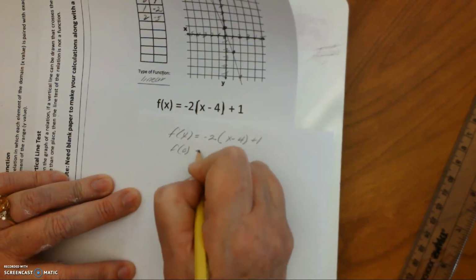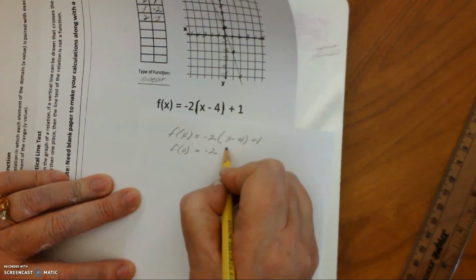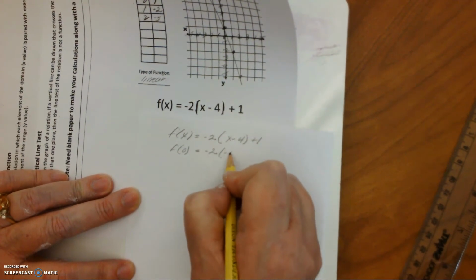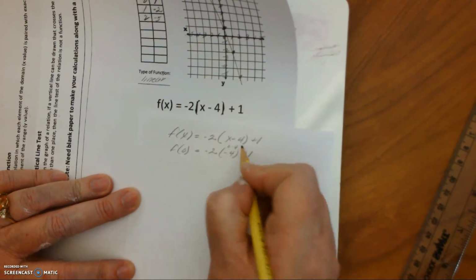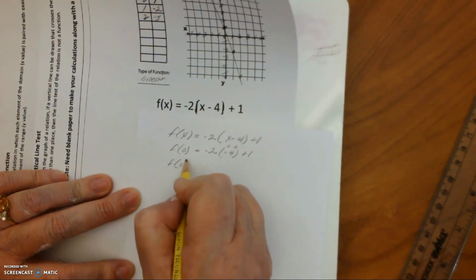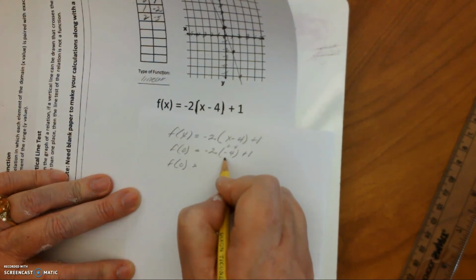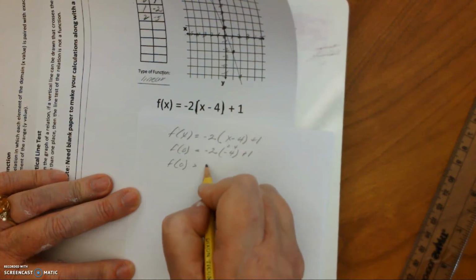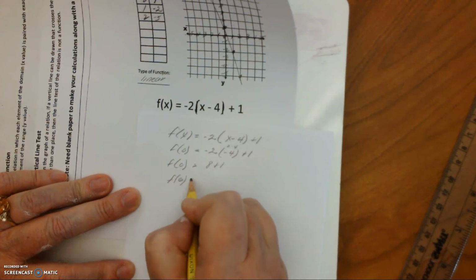Function of 0 equals negative 2 times (0 minus 4), so it becomes negative 4, plus 1. Negative 2 times negative 4 equals 8, plus 1. So function of 0 equals 9.